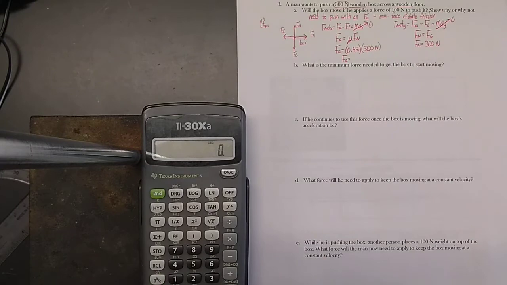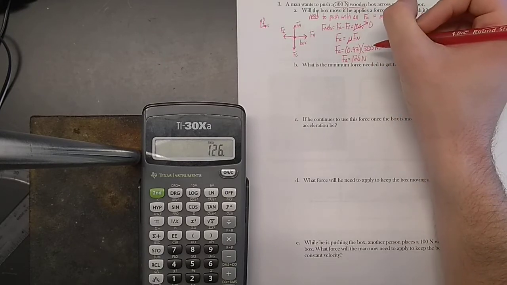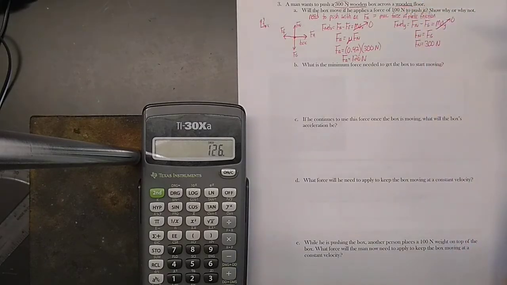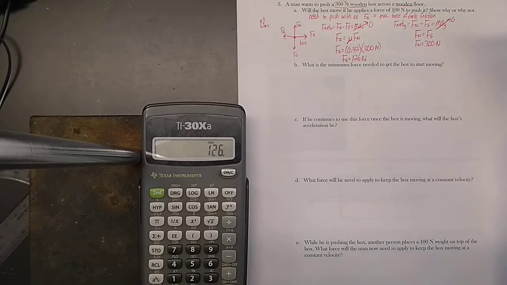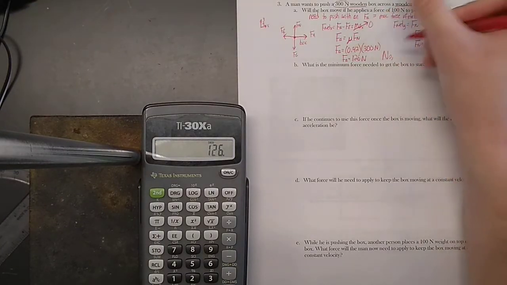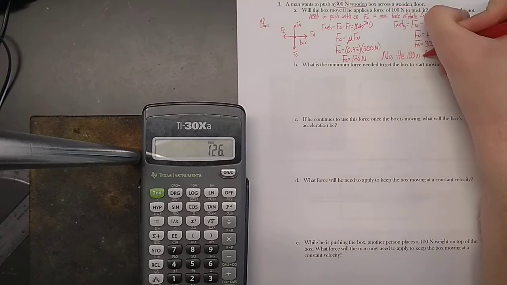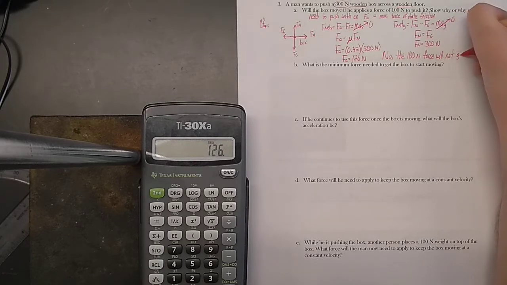So the applied force necessary to get the object to start moving is 126 newtons. Now, will the box move if he applies a force of 100 newtons? No. He needs a force of at least 126 newtons to get the box to start moving. So no, the 100 Newton force will not get the box to move.